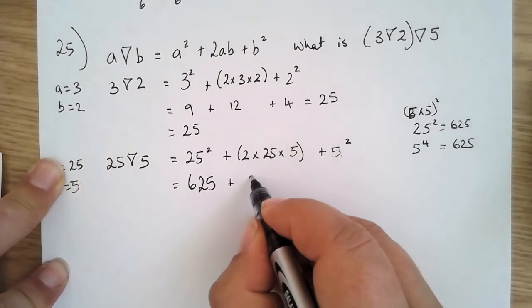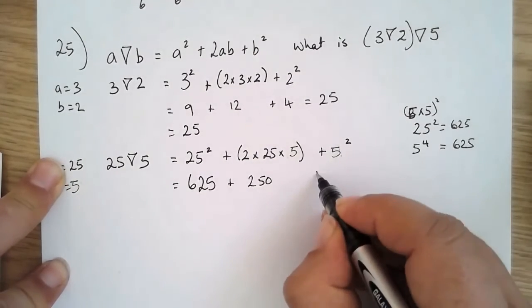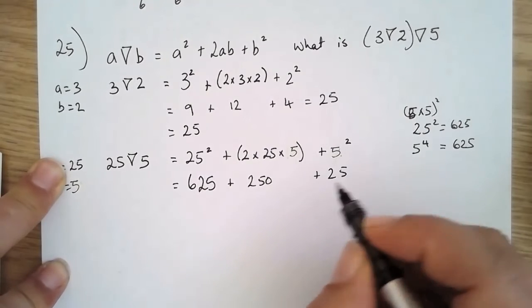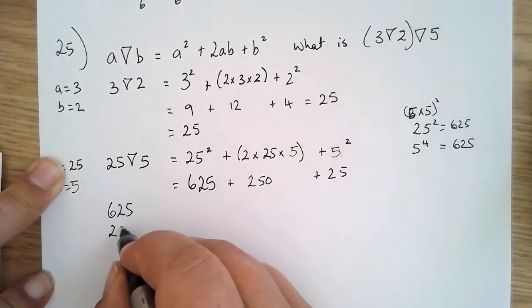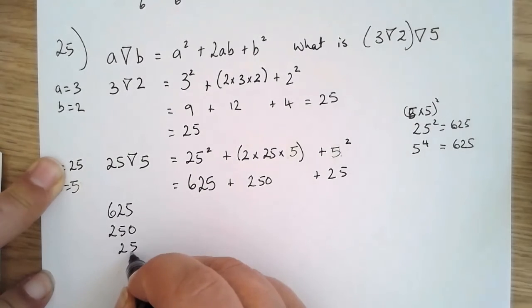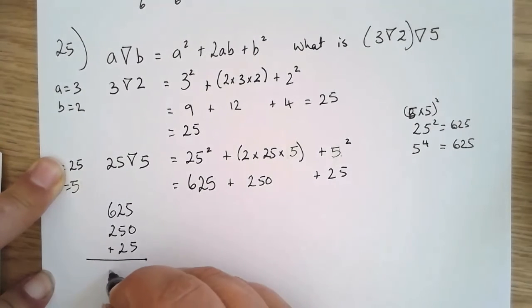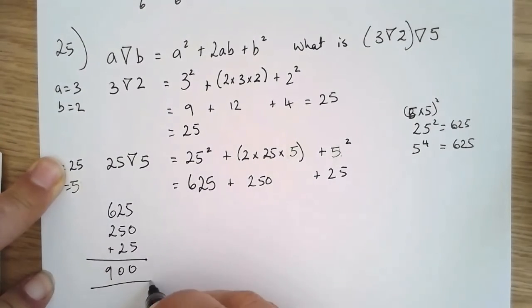This becomes 250. This becomes 25. And I add all those together. And I get 900, and that's the answer.